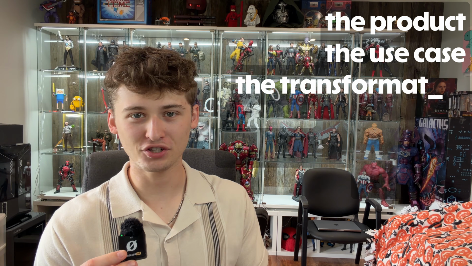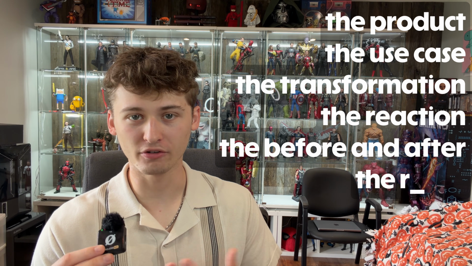And visually, this matters so much because e-commerce ads move fast. The viewer should instantly understand what the product is, what problem it solves, and why they should even care. So instead of just talking about the product, show these: the product, the use case, the transformation, the reaction, the before and after, and the result. Because every visual in your video should help sell the story faster.